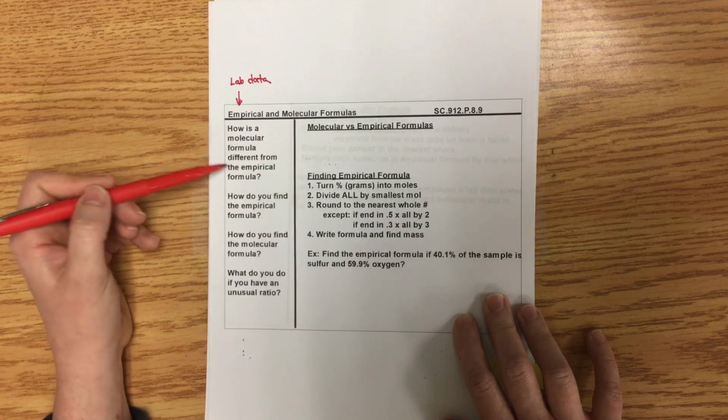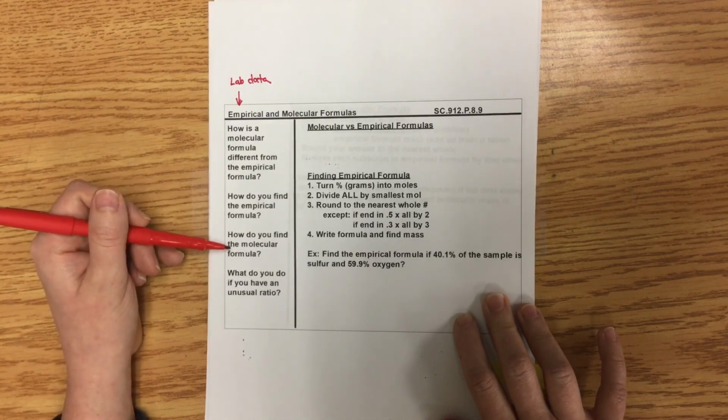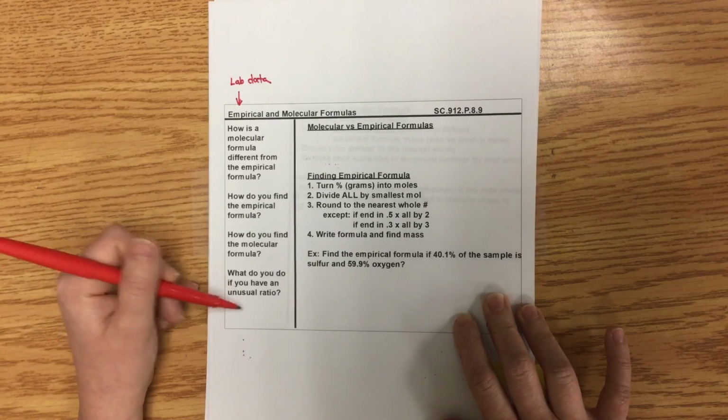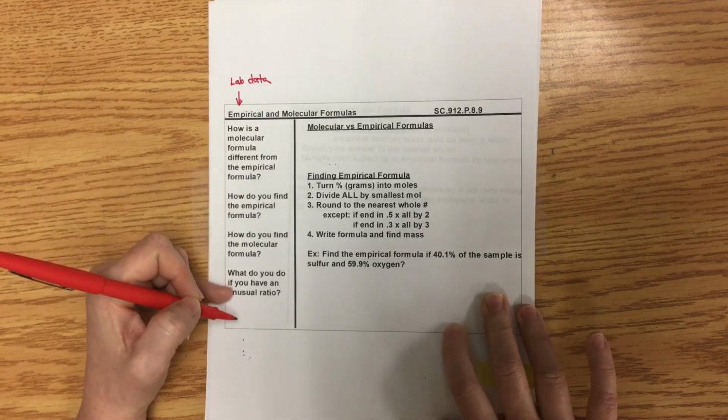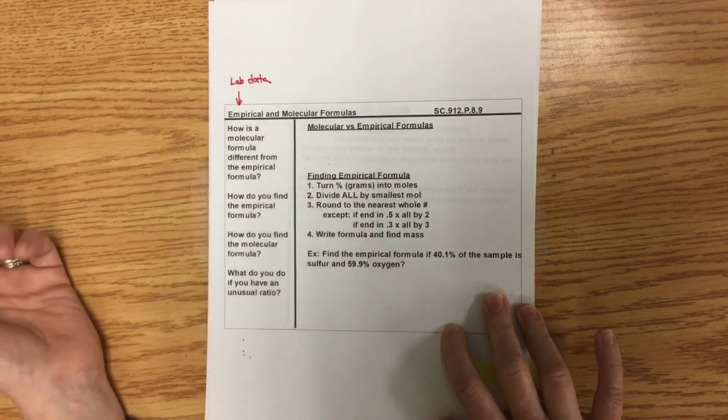How is a molecular formula different from an empirical formula? How do you find the empirical formula? How do you find the molecular formula? And what do you do if you have an unusual ratio? Okay, so let's start with just defining molecular and empirical formulas.